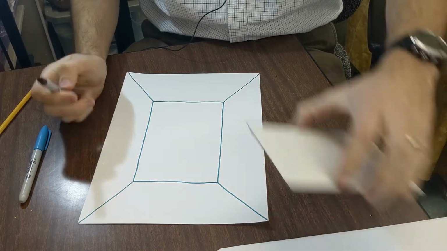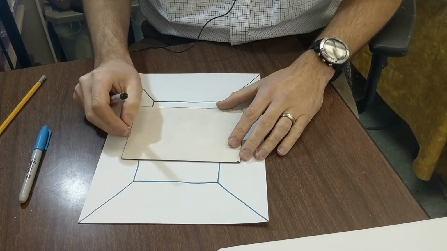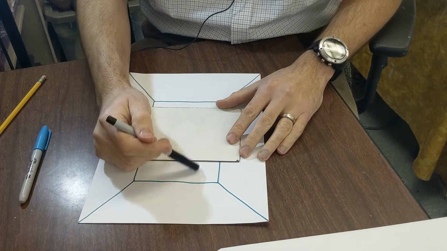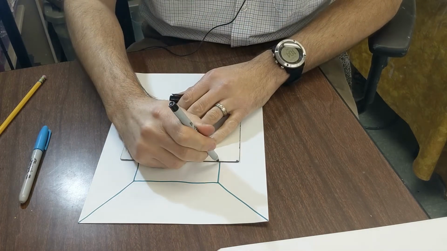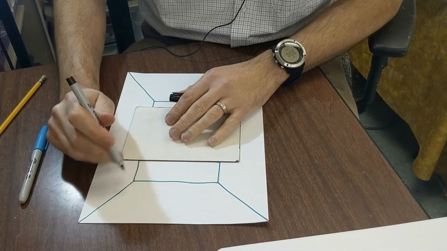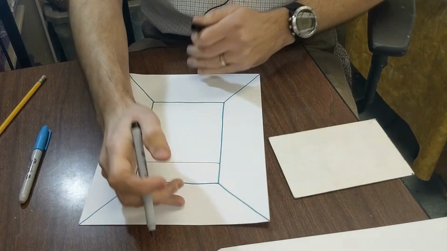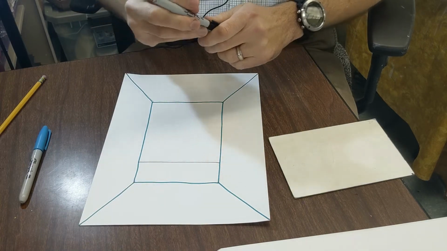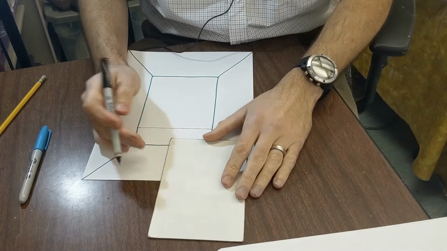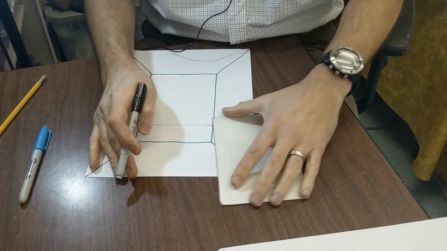So what I want to do with this one is I just want to make it into a hallway then. So if I take my tracer and I put it near the bottom, I can take my Sharpie and I can draw a line in there, and then that gives me a floor. Now I have these walls, I have another floor. So down here on this floor, I'm going to do a wooden floor with this.